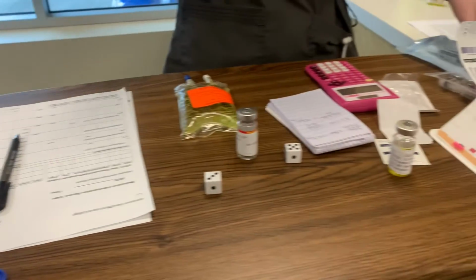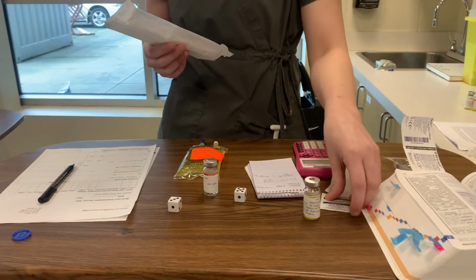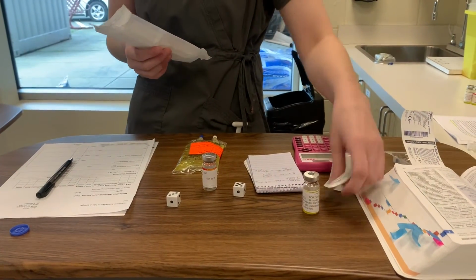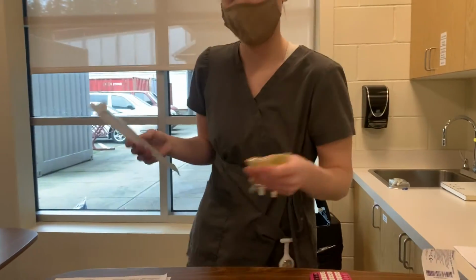Perfect. So heading over to the patient's room, I need to make sure I have my 10 milliliter saline lock. Need to have an alcohol swab to be able to wipe the saline port. And I have my medication here. So I'm good to go.